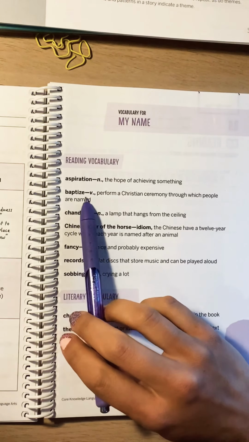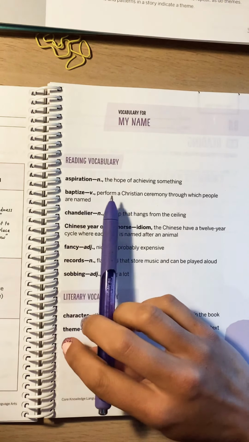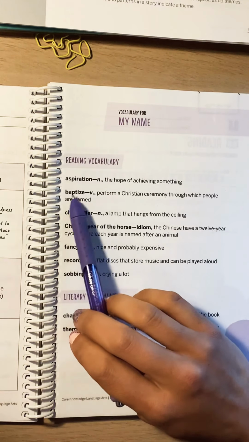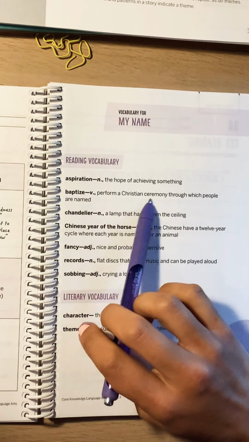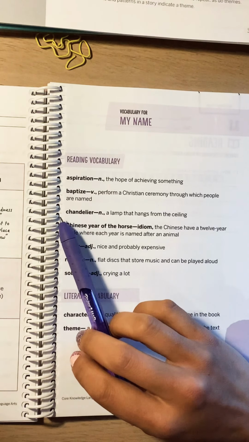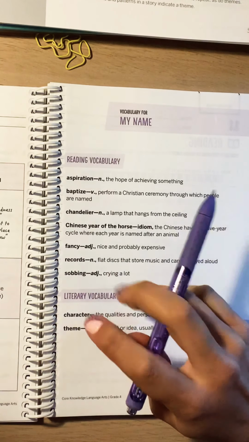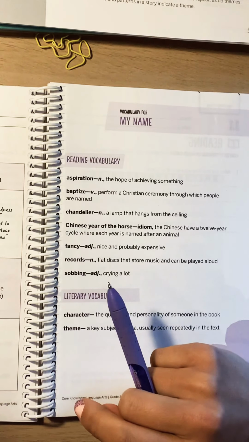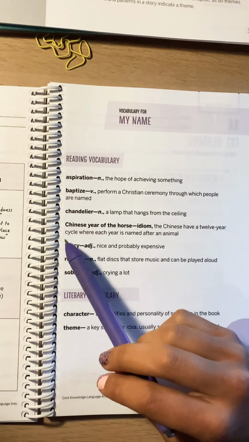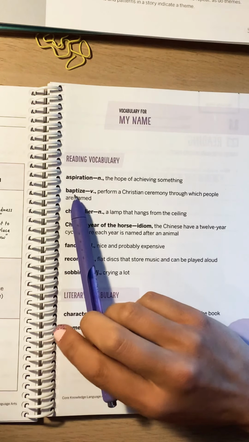Next word, baptize, is a verb, so that's a thing that you do, or that happens to you, I guess. A baptism is a Christian ceremony, but if you're baptizing someone, or if you are baptized, it's a verb. It's a Christian ceremony through which people are named. So in certain religions, once you're a baby, you get baptized, and it's like your name becomes official. It's like when they put water on your forehead. So some of you might have been baptized. I was, because I grew up in a religious Catholic household. We'll see where that comes in our chapter.